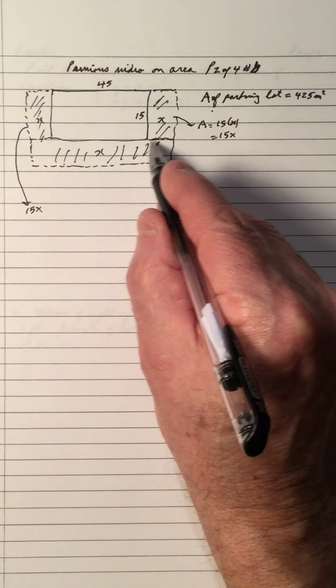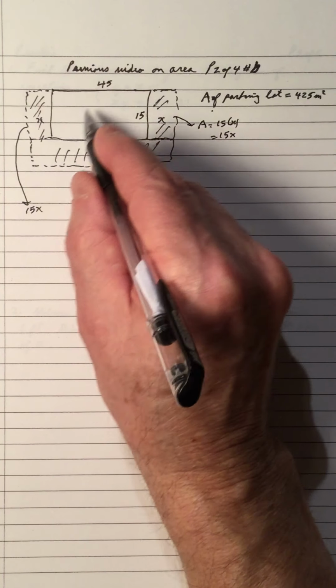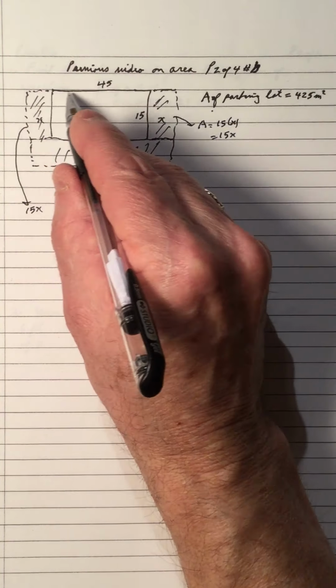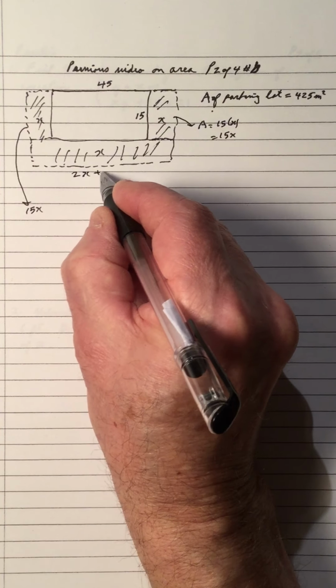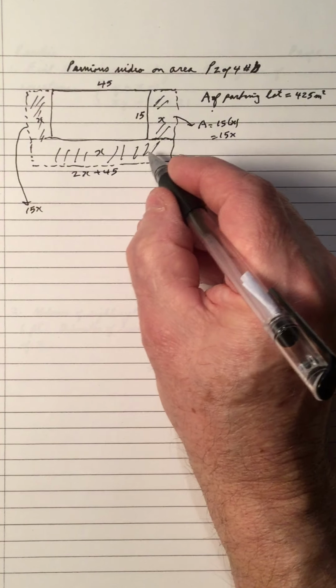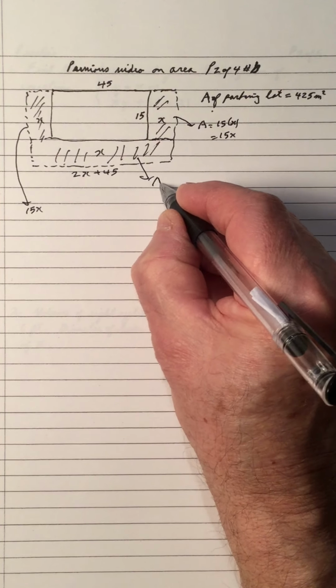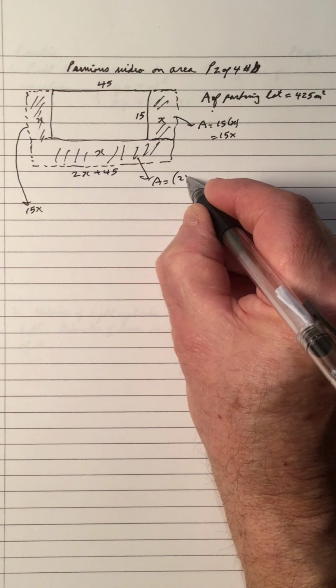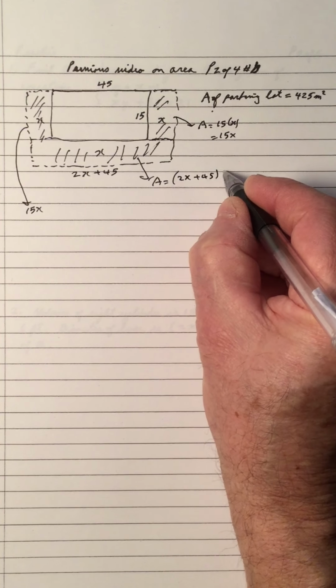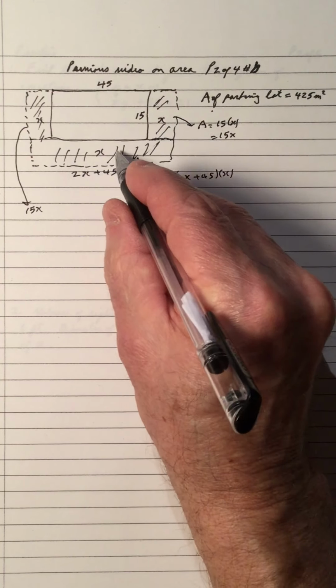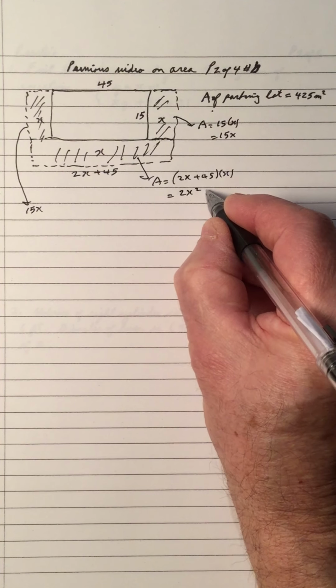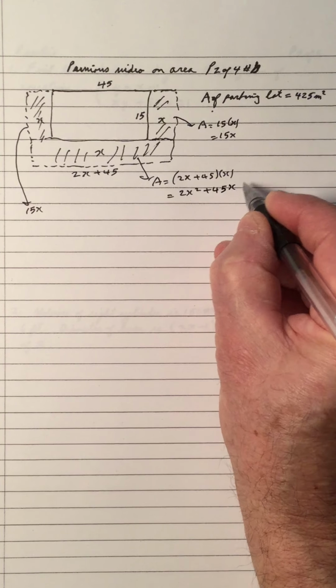And the area of this piece of the parking lot: 45 here plus x, so this total length down here is the same as this length up here, so that's going to be 2x plus 45. And the width is x down through, so the area of this piece is length (2x plus 45) times the width of x, and the area of this piece is 2x squared plus 45x.